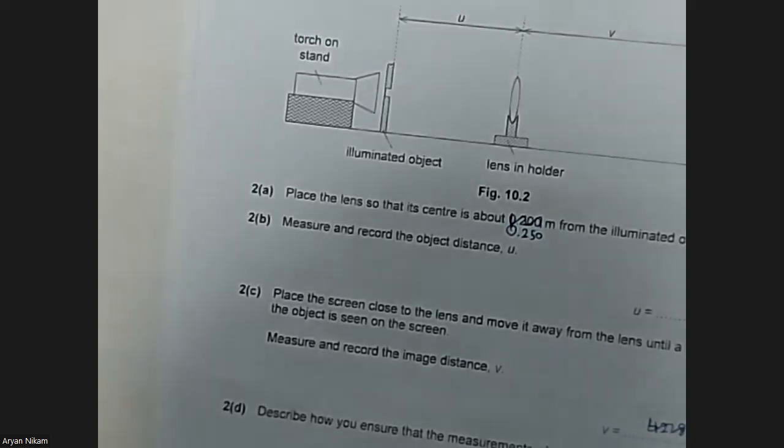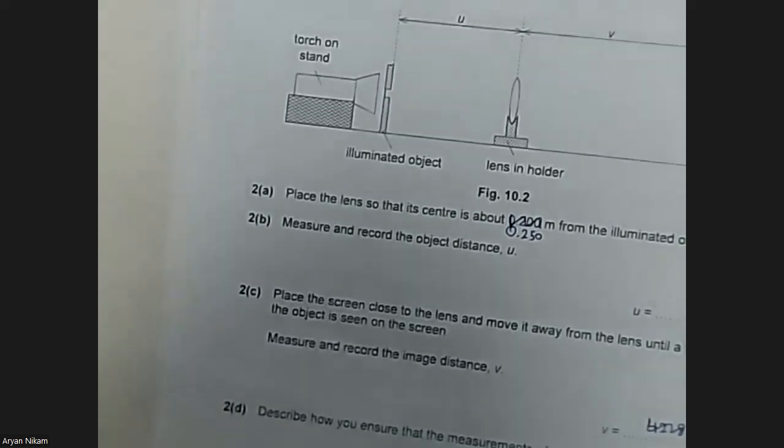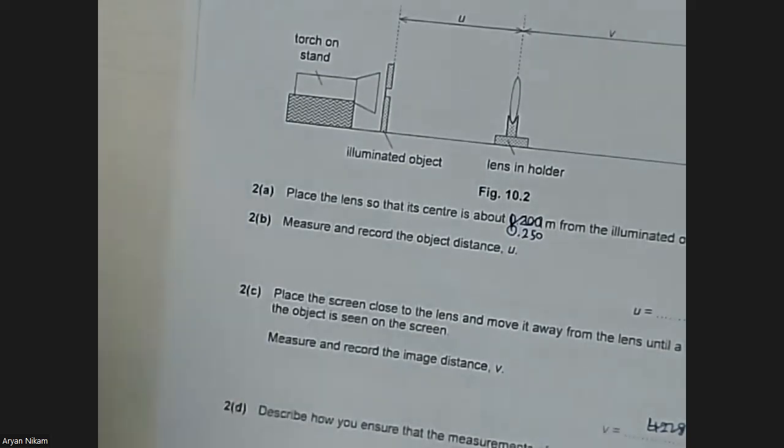Are you saying that you move the lens? I move the screen. So the lens is there, the object, the U doesn't change, but the what? You record the object distance, the U, once.